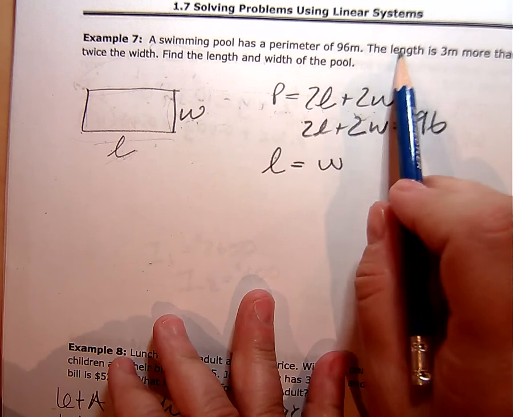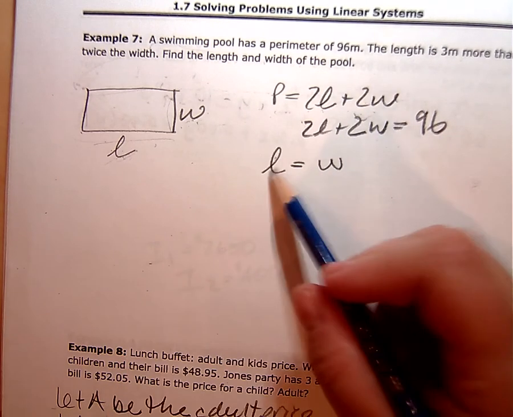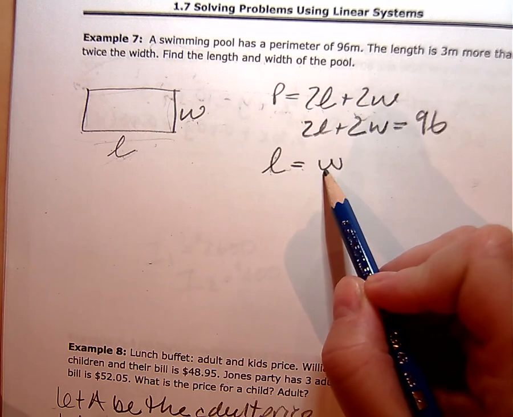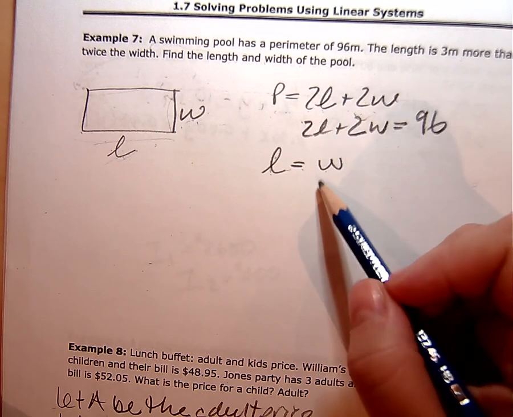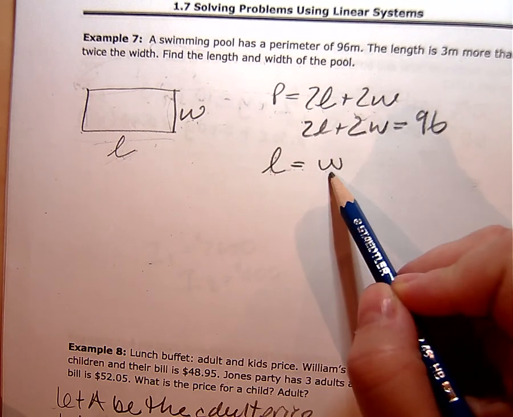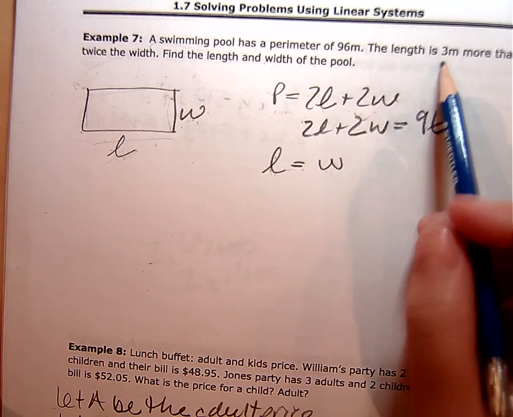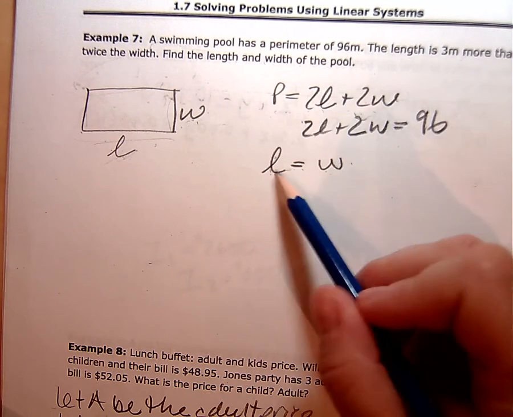And then we're seeing how these are related, the length and the width. So it doesn't say that length equals width, but this is an interesting way to just sort of build your equation. So let's go with it. What could we add or subtract 3 to so that this was a true statement?